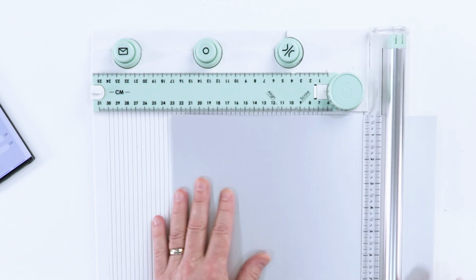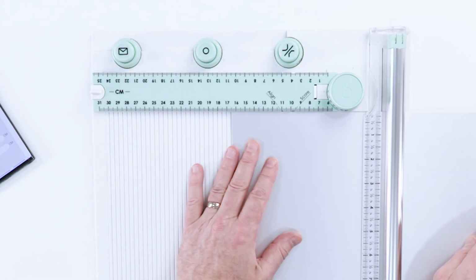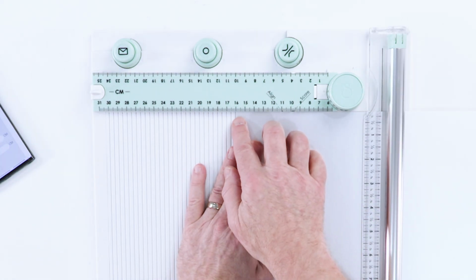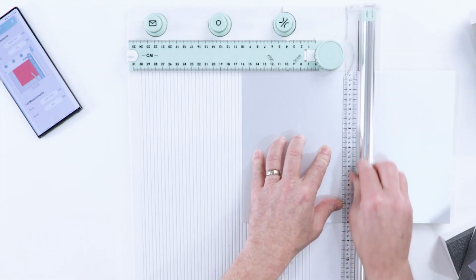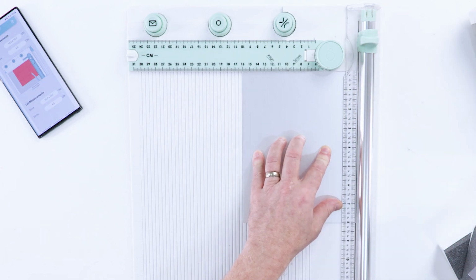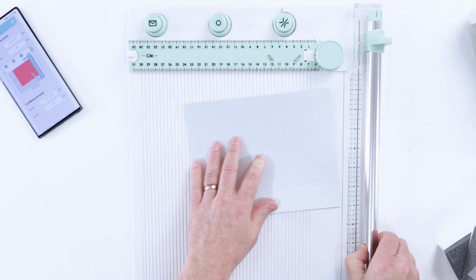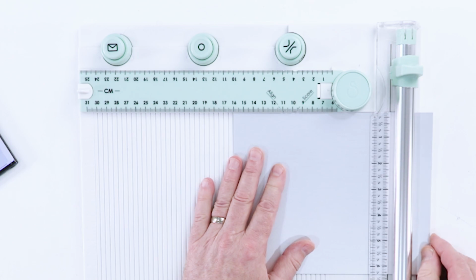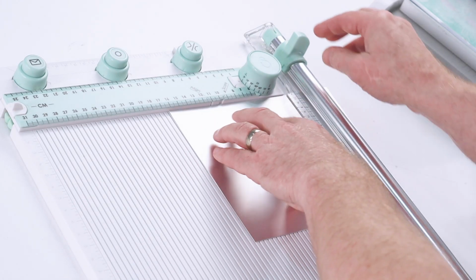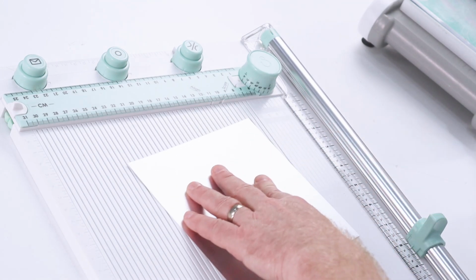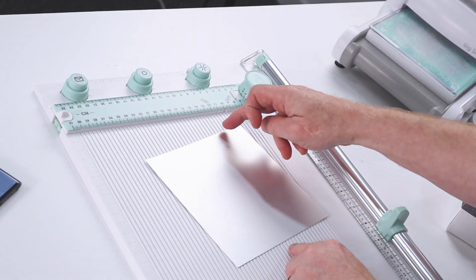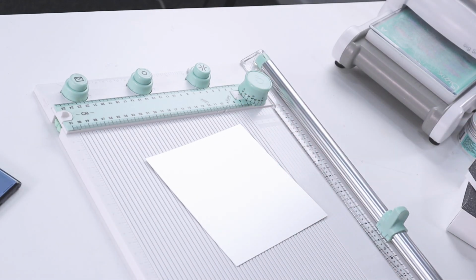So I'm going to slide this into place till the card meets the 16 centimeter point there, and I'll make my first cut. Then next I'll twist that through 90 degrees, bring it back to 16, and then I have my second cut. So that is now my stock size, which is 16 by 16.